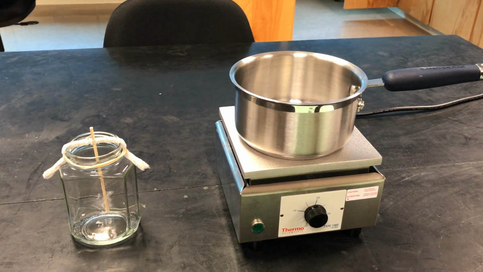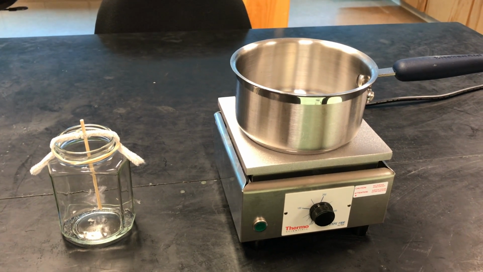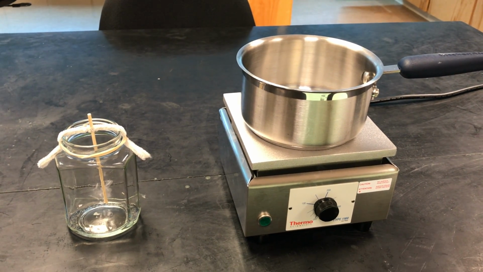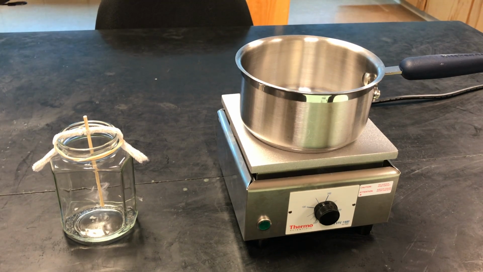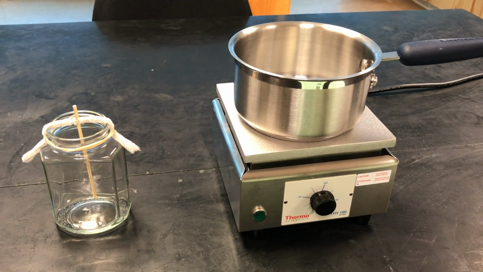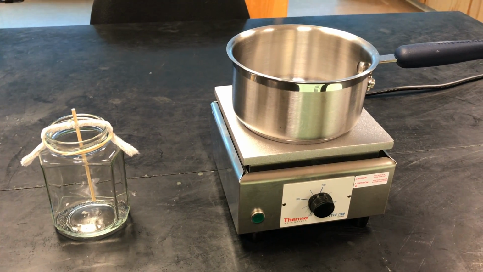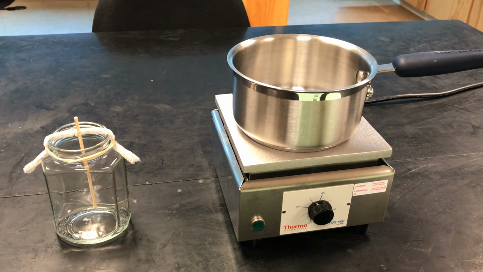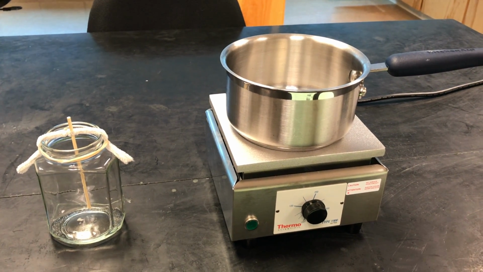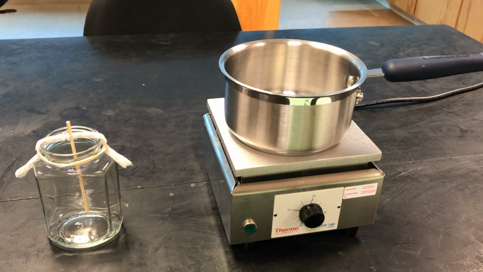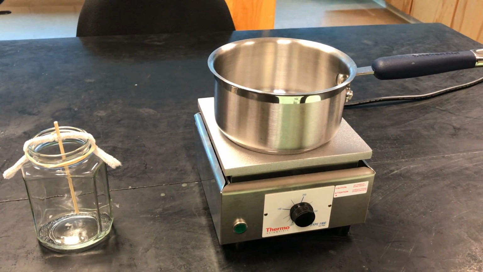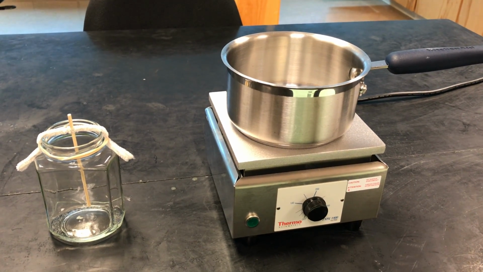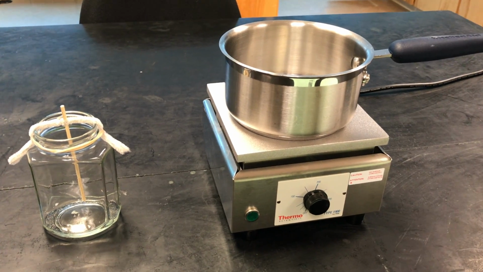I used a bamboo skewer with an elastic and a pipe cleaner, something to allow your crystals to grow in this lab. Might need some tape to affix it. You'll need food coloring if you want to color your crystals. You'll also need a small saucepan and a heating element, so it could be your stove. I've just got a hot plate here in the lab.